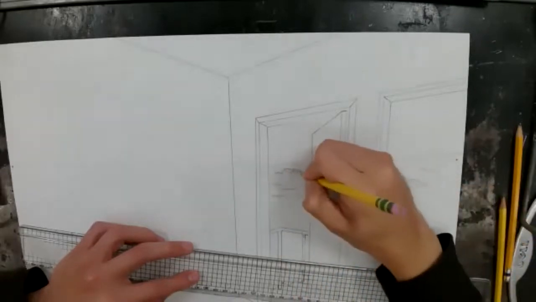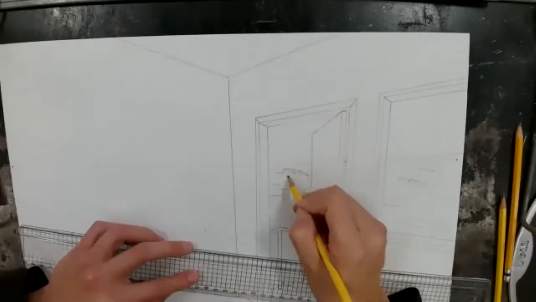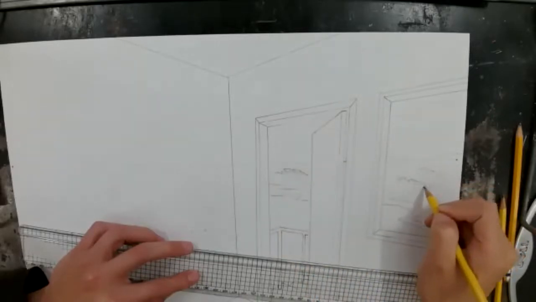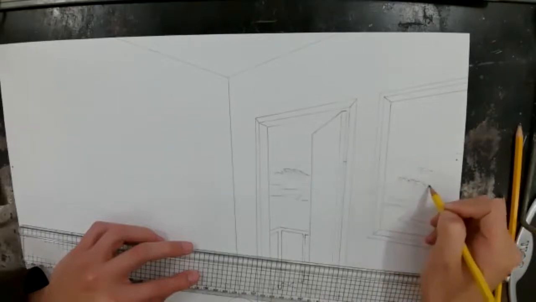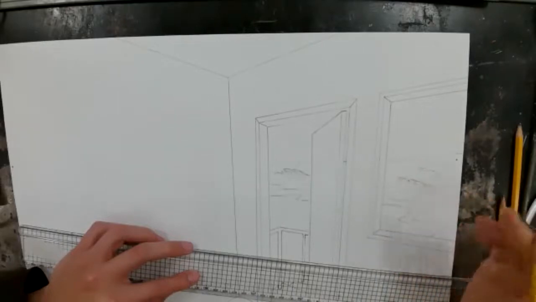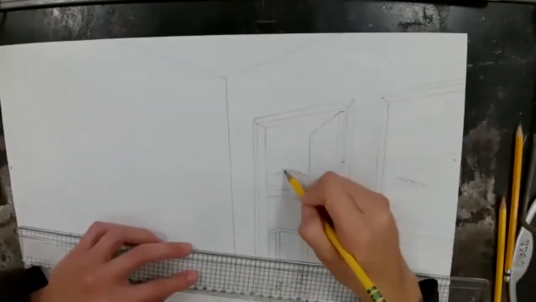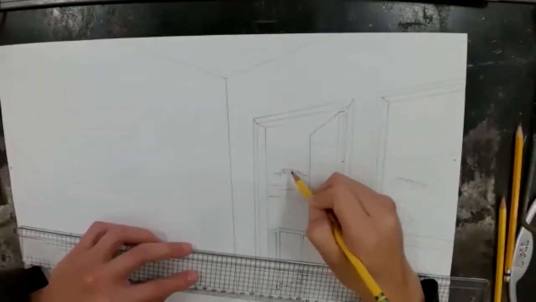Waves are a bit difficult, but what I usually do for waves, I curve lines, so it looks like they're going over like an actual wave.